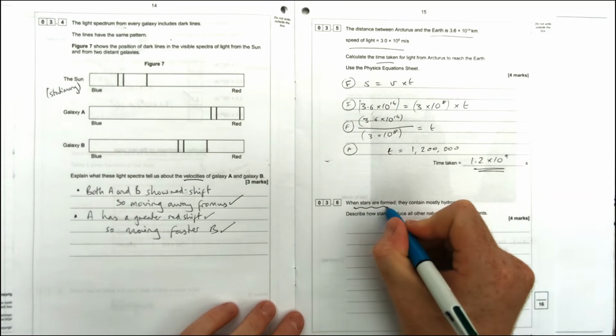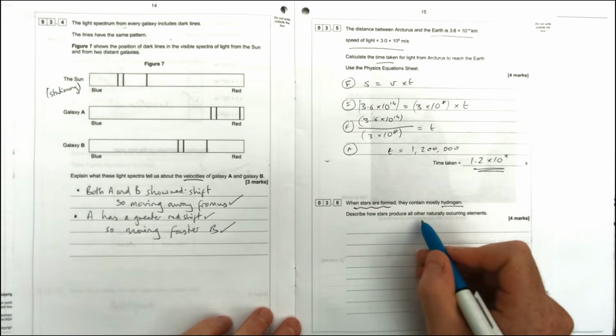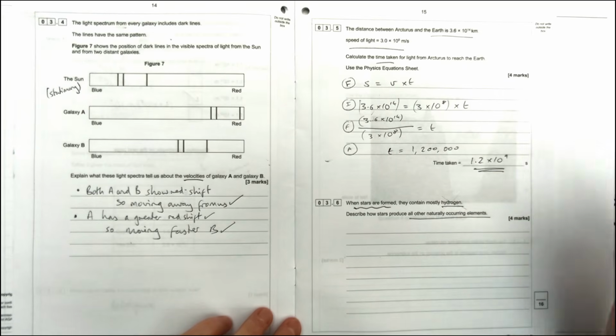Next one's all about star formation. So when stars are formed, they contain mostly hydrogen. Describe how stars produce all other naturally occurring elements. So basically everything apart from hydrogen. So it's a 4-mark question.